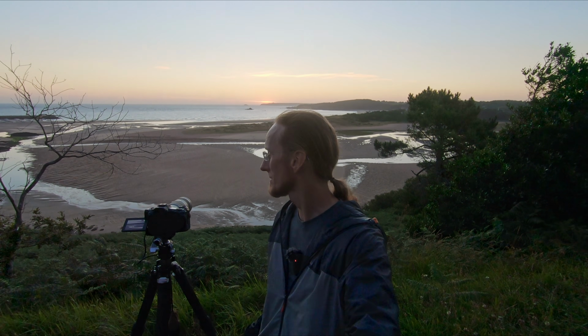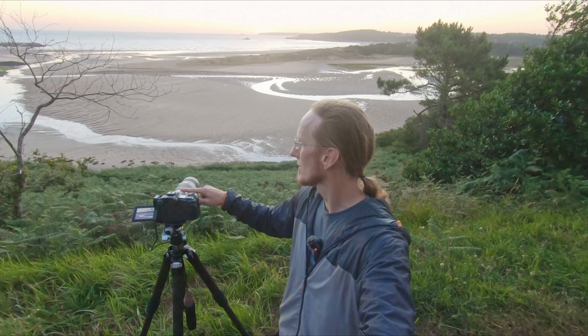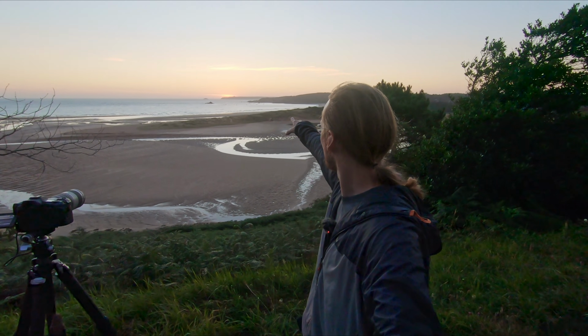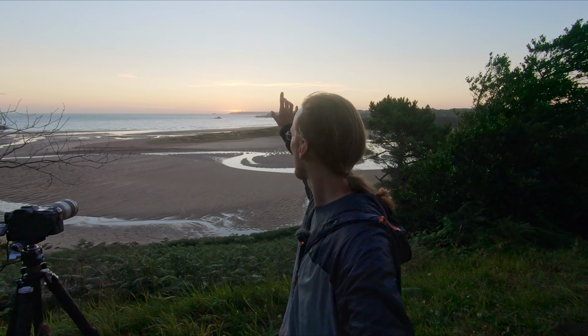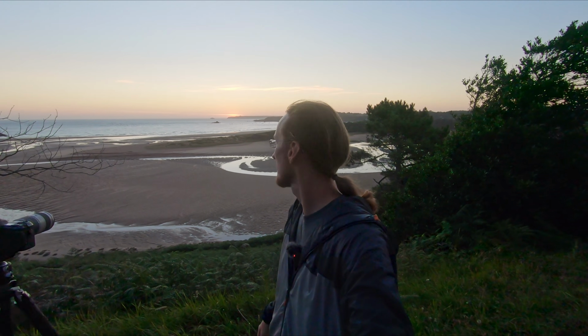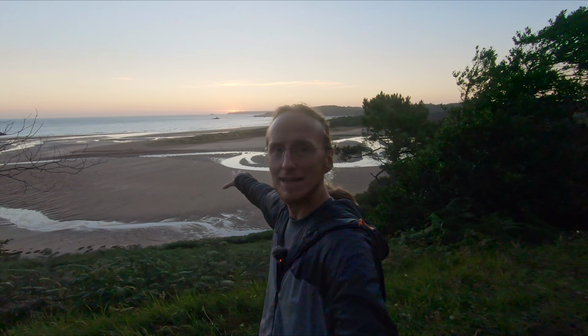So the next tip is about using layers in your compositions, and I'm doing exactly that this morning. So you see here I have the long lens on, and I'm zoomed into this scene where you see the lighthouse very far in the background. It's the Cap Frehel lighthouse, and I have many layers to work with here.